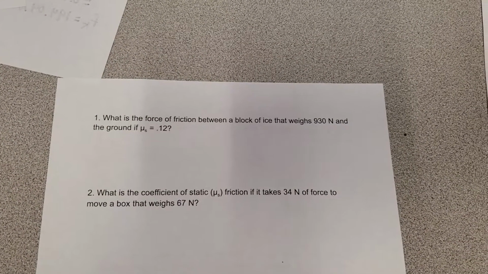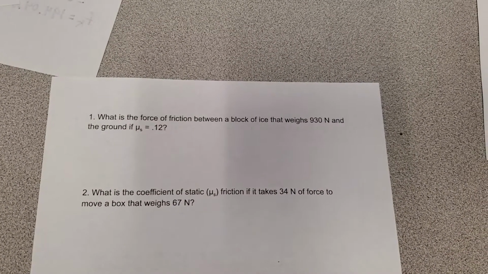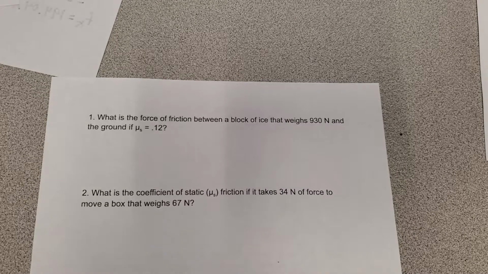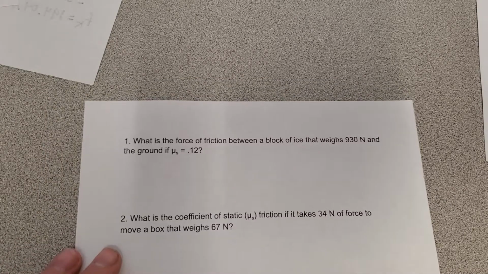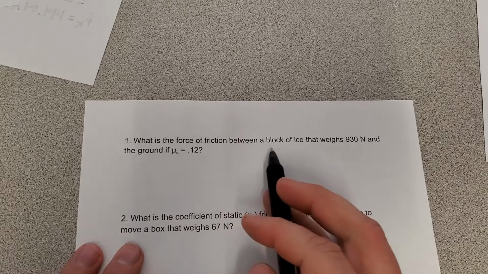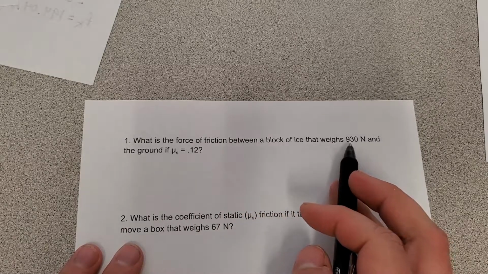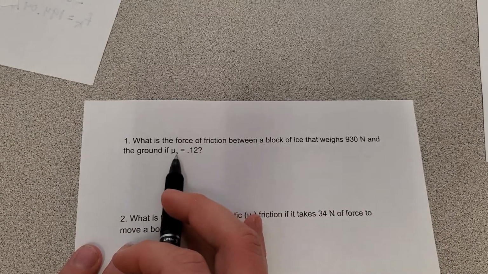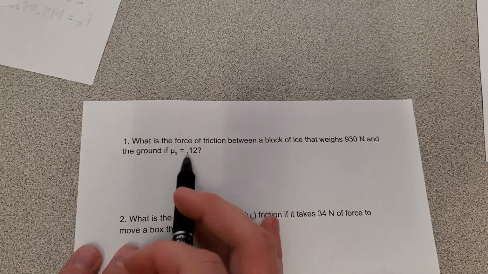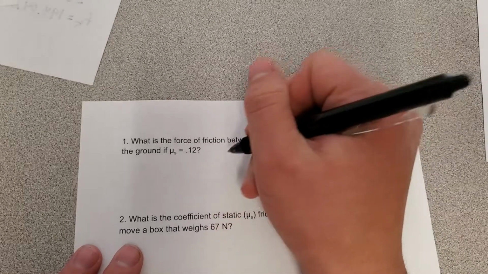Okay, so these are really just review questions from basically this entire last week and a half. So let's look at this. What is the force of friction between a block of ice that weighs 930 newtons and the ground if the static friction coefficient is 0.12? We can write that like this.